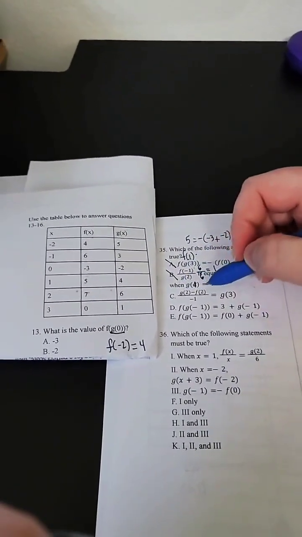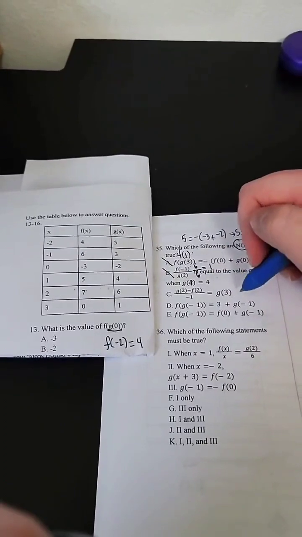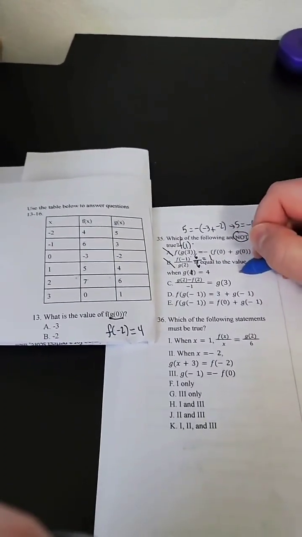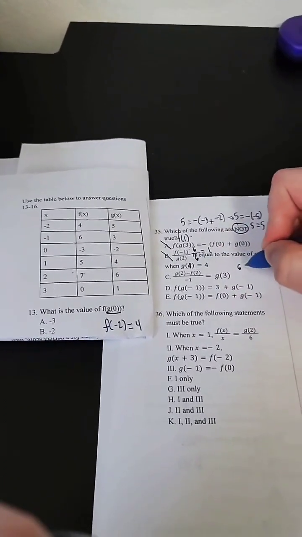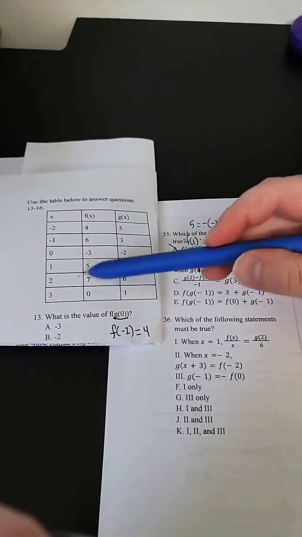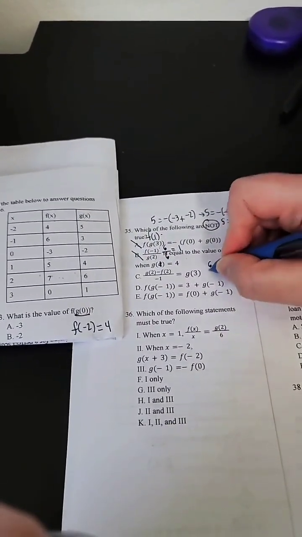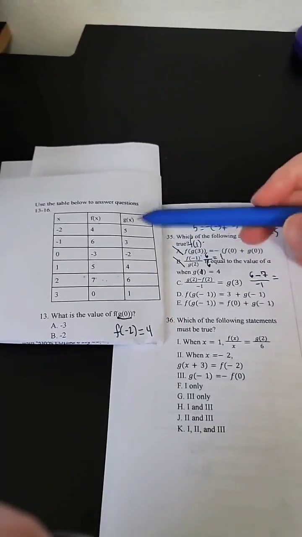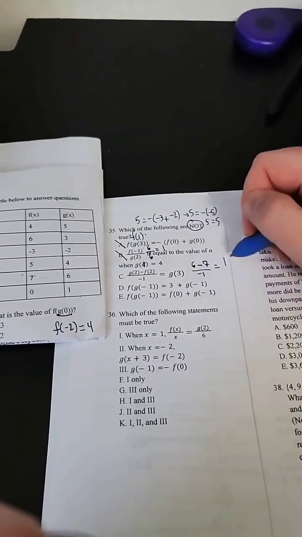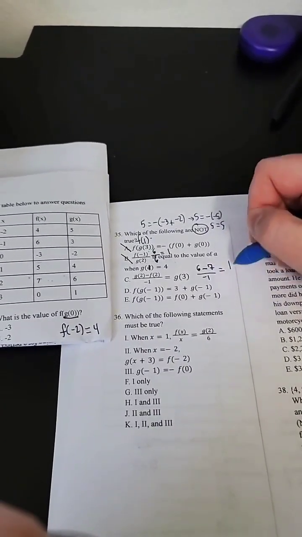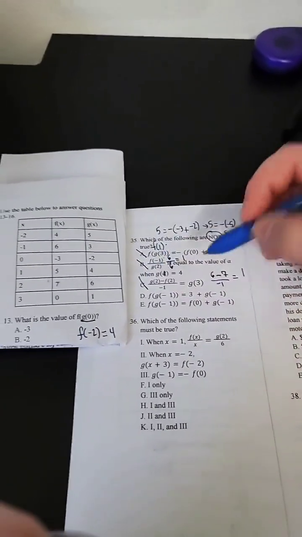So now let's go to C. So it says g of 2, which we already found out was 6 from the previous problem, minus f of 2. So f when x is 2 is going to be 7, over negative 1 has to equal g when x is 3, which is going to be 1. So this would be negative 1 over negative 1, which is positive 1. That's true. We're looking for what's not true.